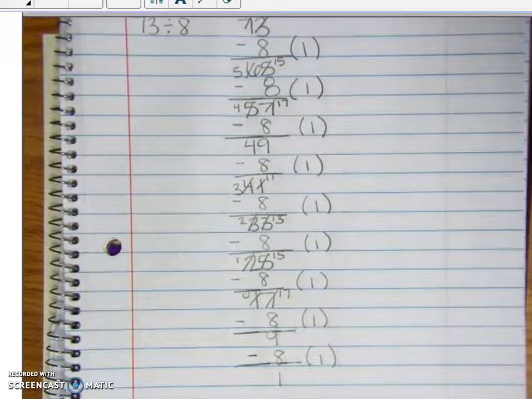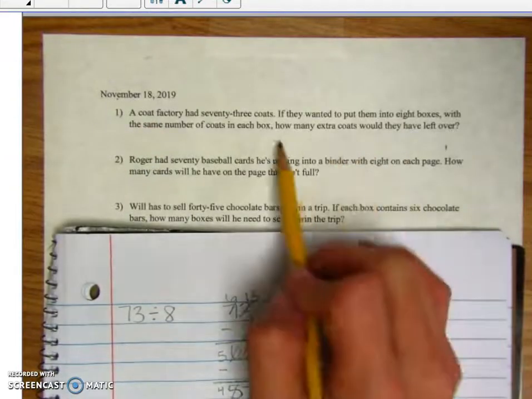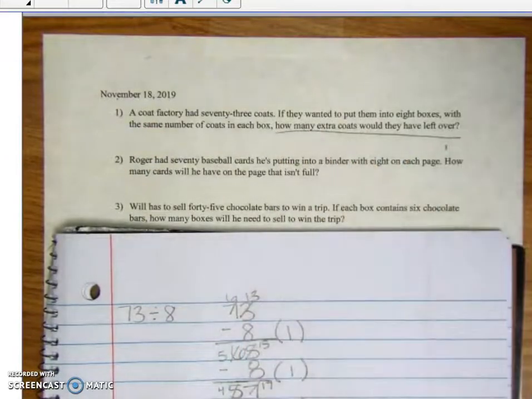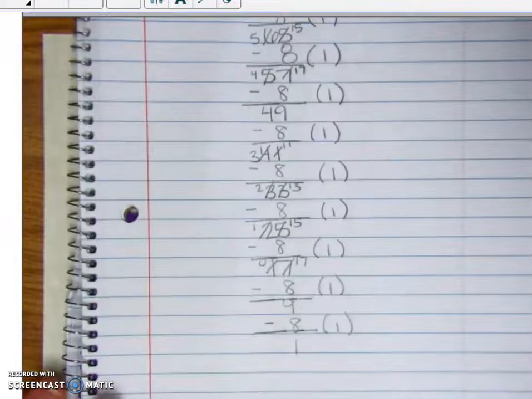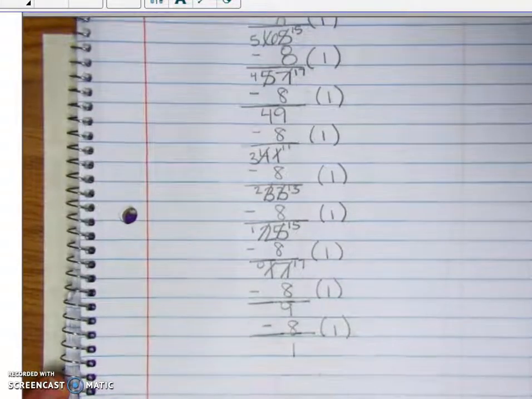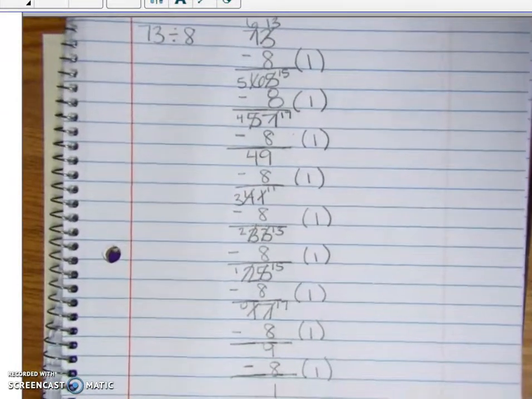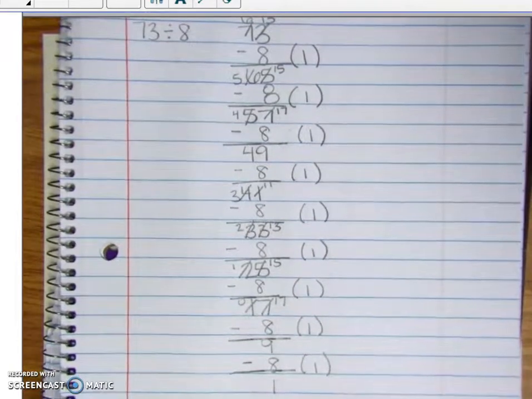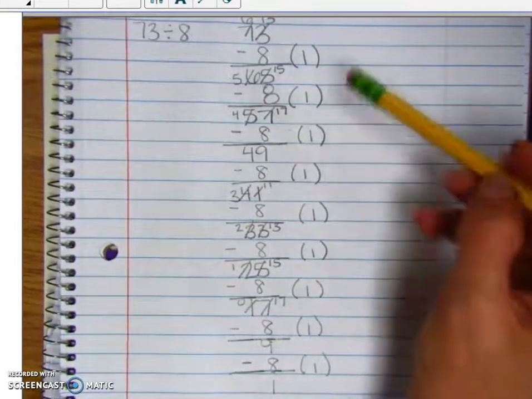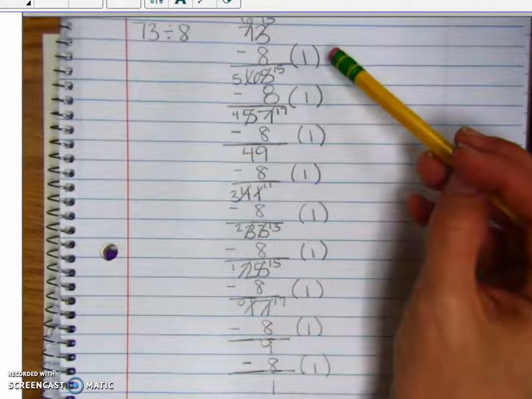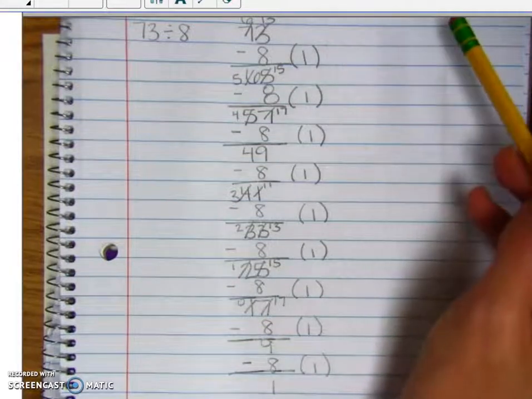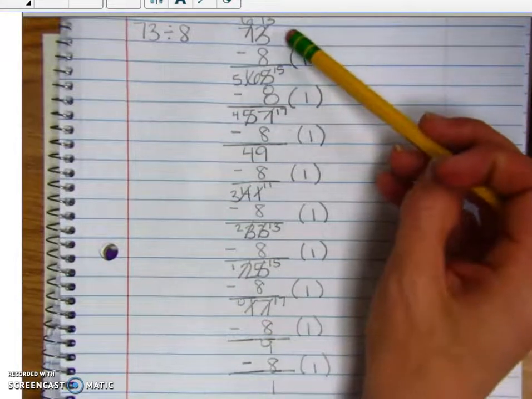So to answer the question on the piece of paper you have, it asks how many extra coats would they have left over. The answer to that is actually 1. Okay? But let's think about how many coats went inside the box. We had 73 coats altogether.